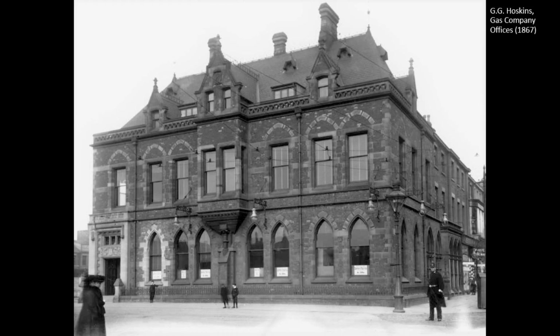Returning to Sunderland, the head office of the gas company has been altered over the years, removing some of the brick and stonework to make way for modern shop windows. But this photograph shows how it looked originally, again directly inspired by the architecture of Venice.